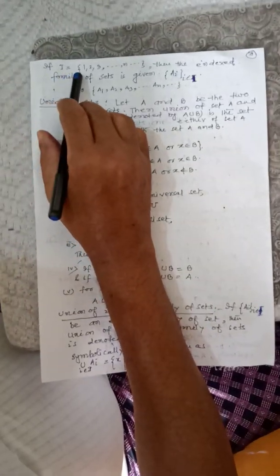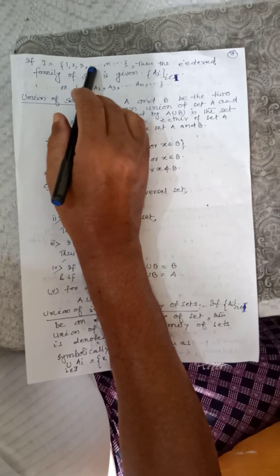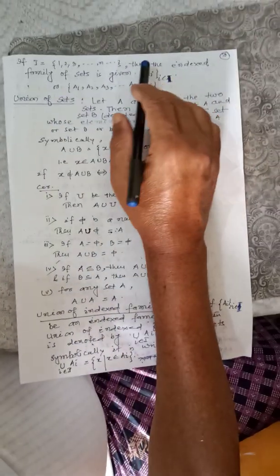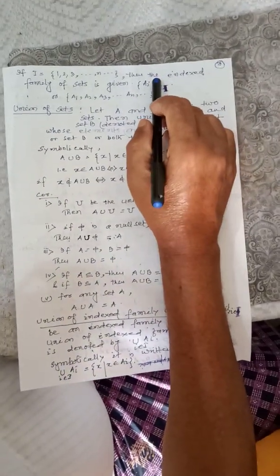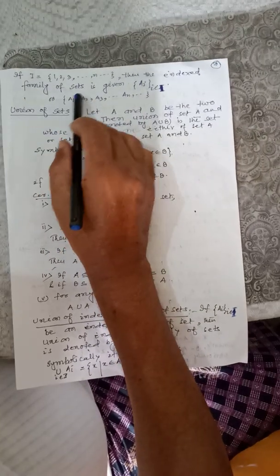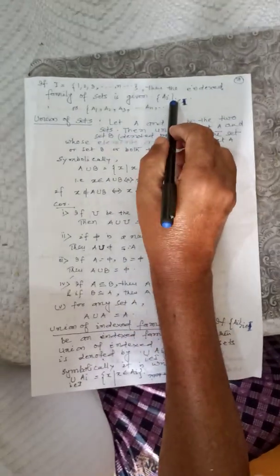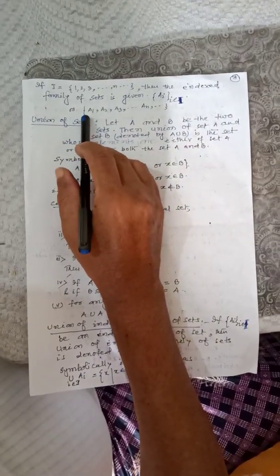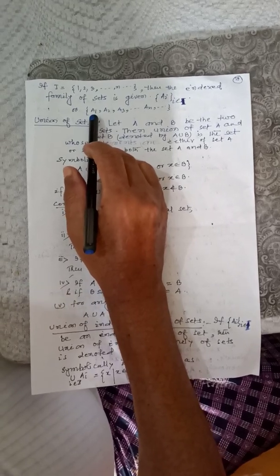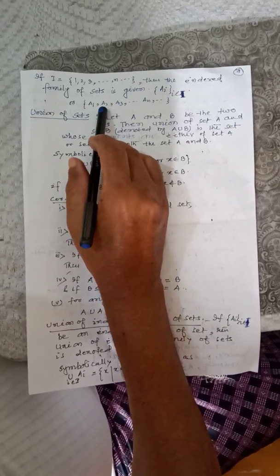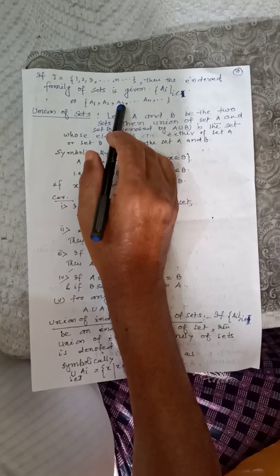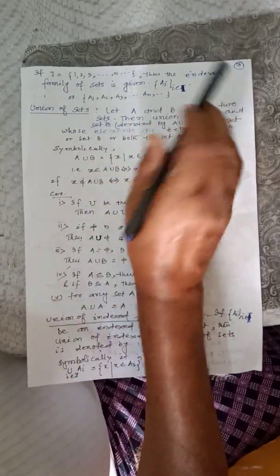If I is equal to 1, 2, 3, ..., n, then the indexed family of sets is given by this symbol, or it is written as A1, A2, A3, ..., An.